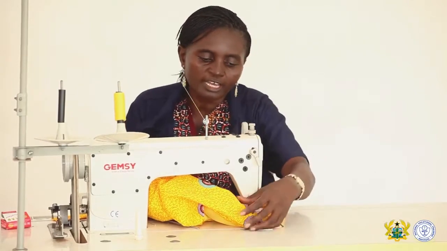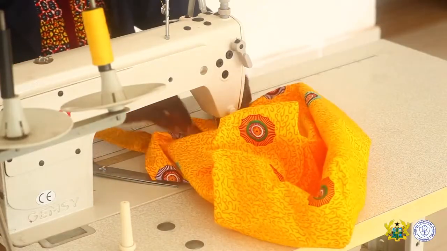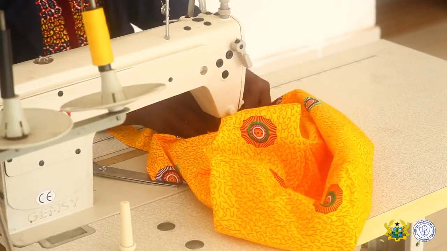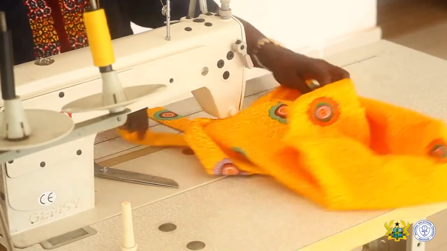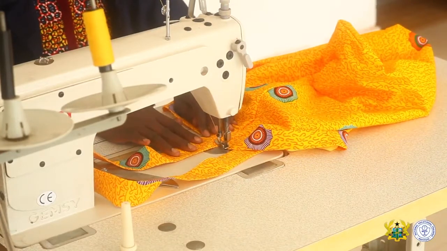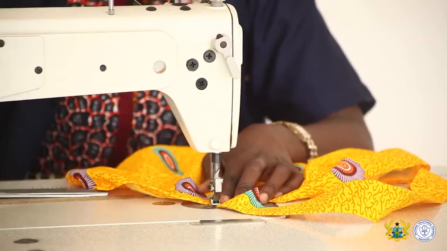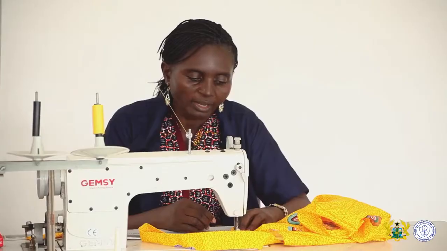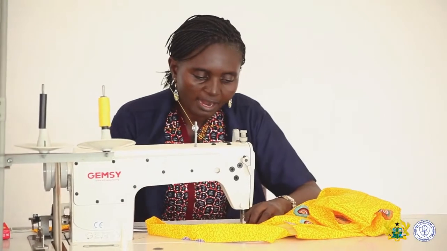So you take your time and stitch on the handle all round, nicely. But always remember to secure the ends. So you double stitch it. And then you double stitch at the end.